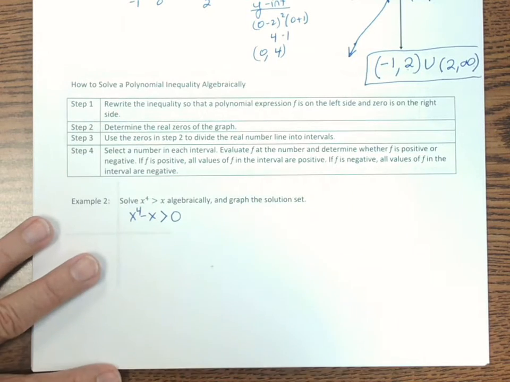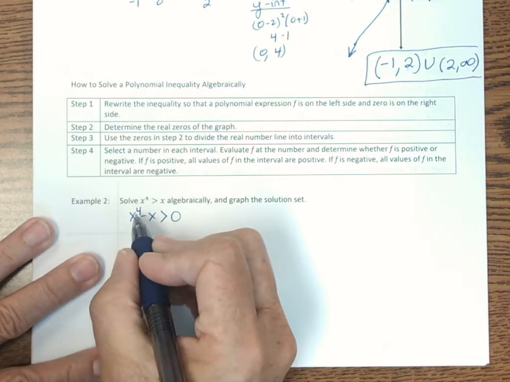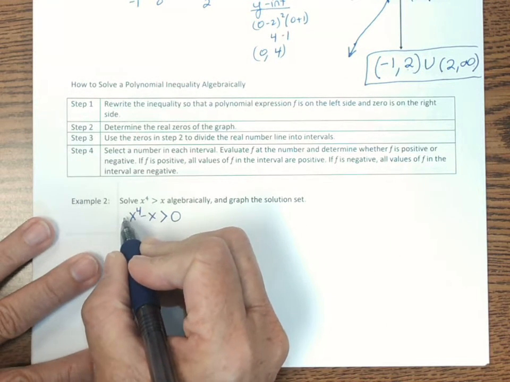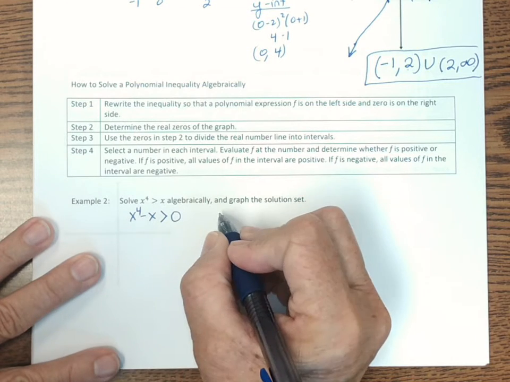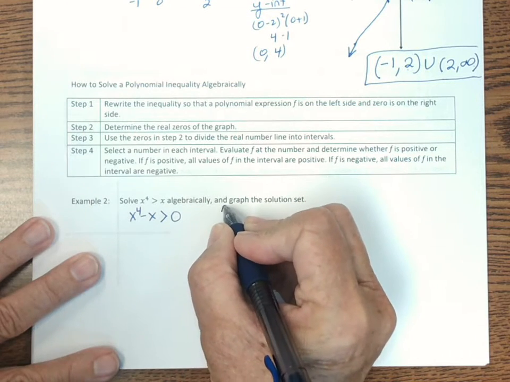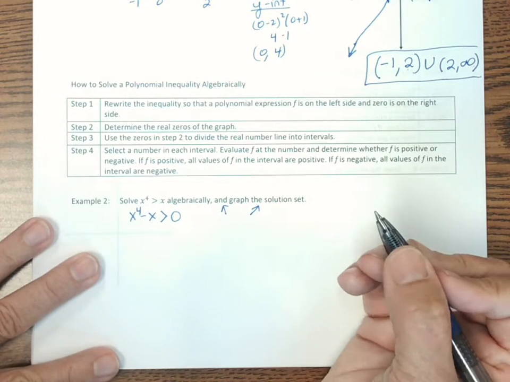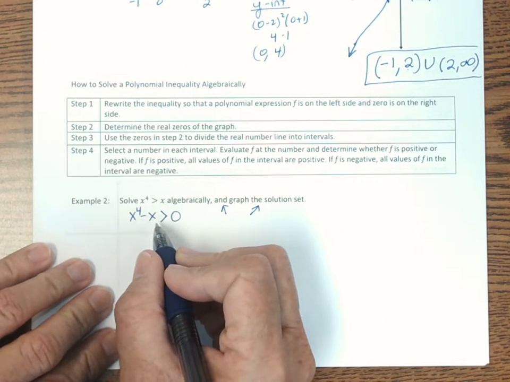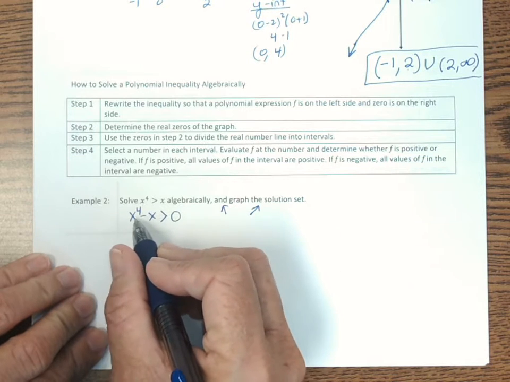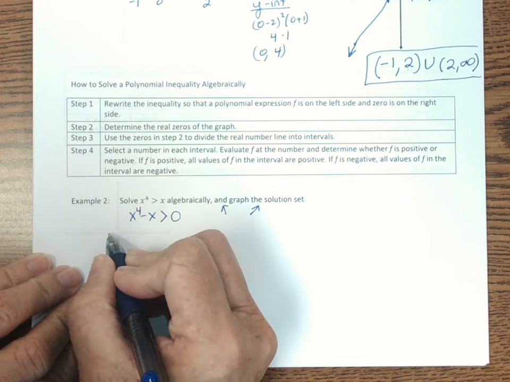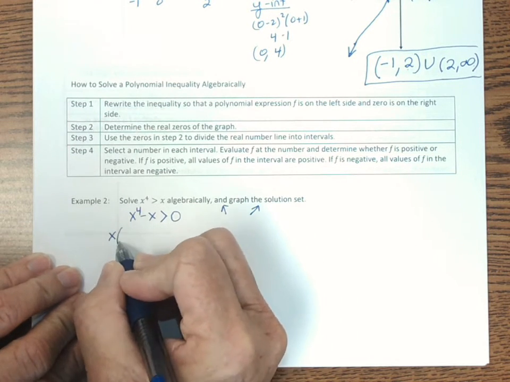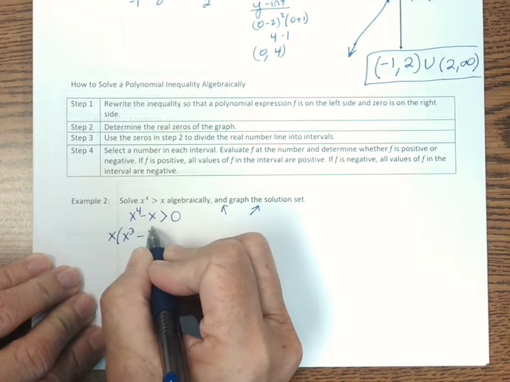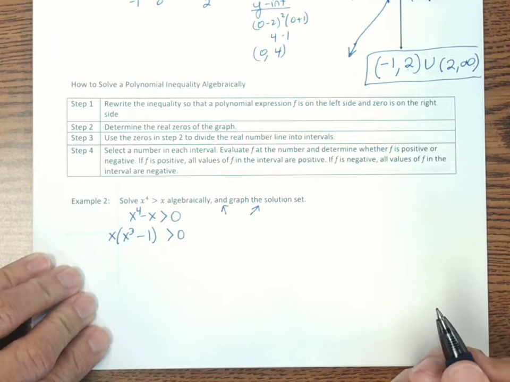Okay, so first step, I know that it's to the fourth, and the leading coefficient is positive. So I know both ends are going to be going up. So that's great. I know my end behavior. I now need to find my x-intercepts. So to find x-intercepts, I want to factor. So when I factor, I can factor an x out of both terms. So I get x times (x cubed minus 1) is greater than 0.